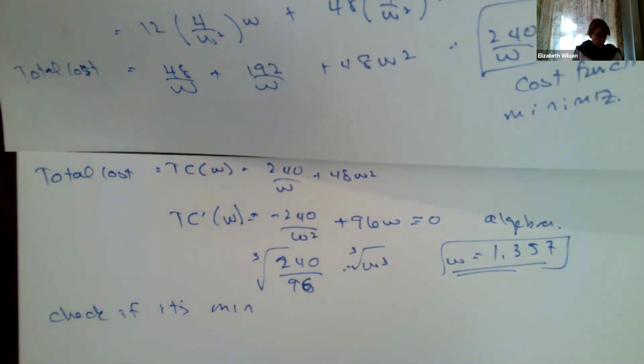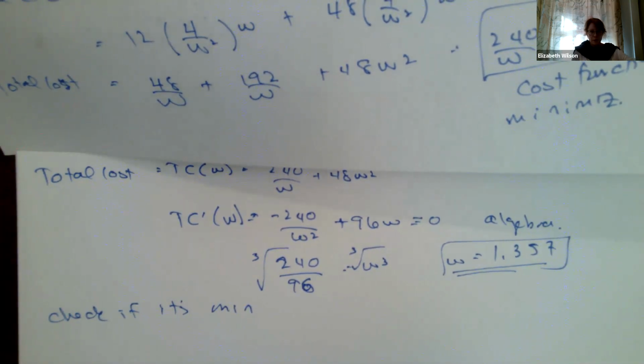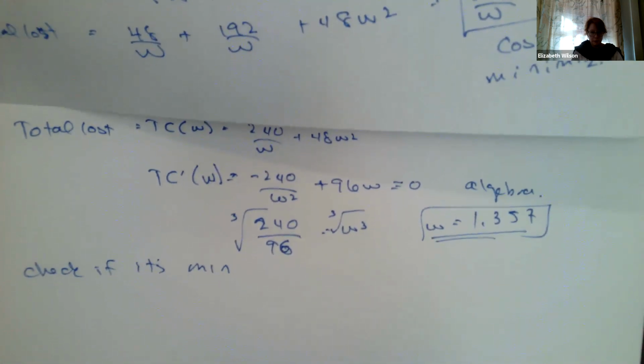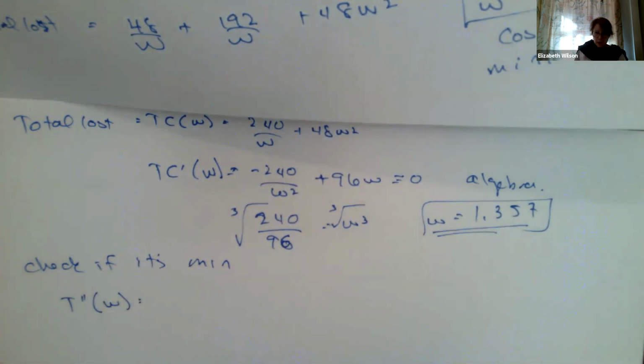If you don't check if it's a minimum, then you're not going to get full credit, because the whole thing is we're solving for a value, but we have to make sure, whoops, sorry, that that's actually a minimum. Okay, so I'm going to check to see if it's a minimum. I'm going to do the second derivative test. It's up to you if you want to do the first derivative test or second derivative test. Just remember how you do them.